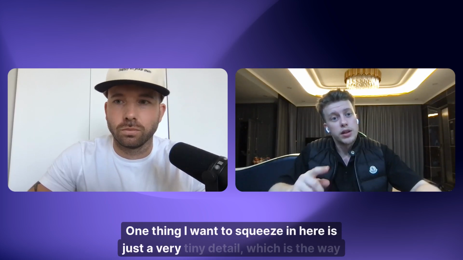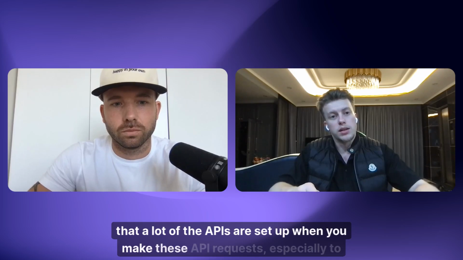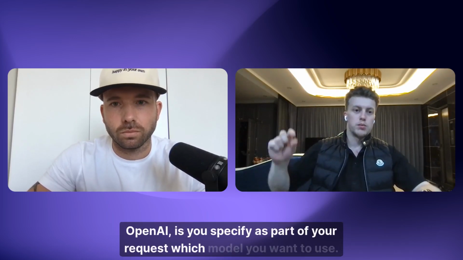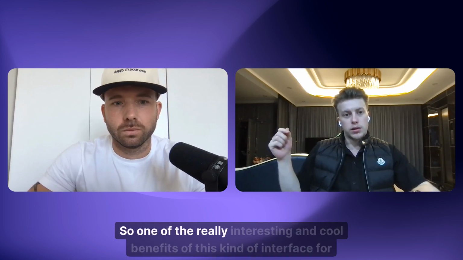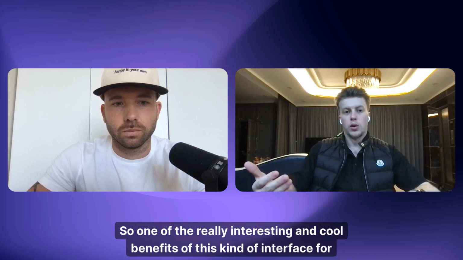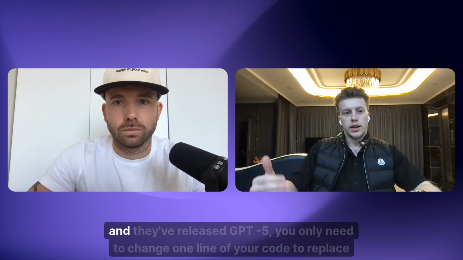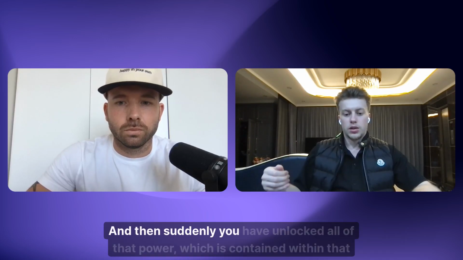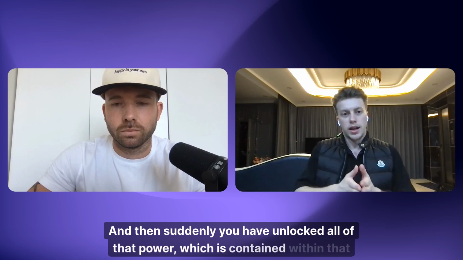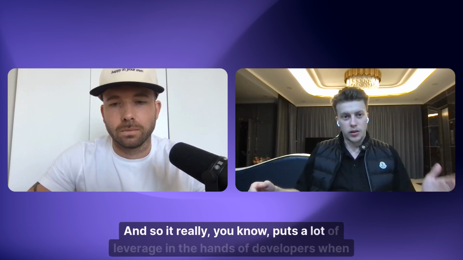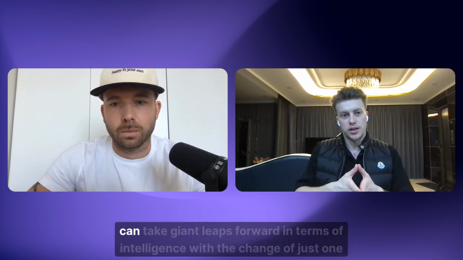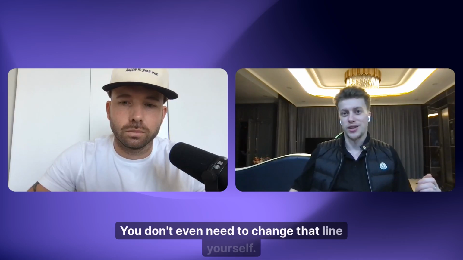One thing I want to squeeze in here is just a very tiny detail, which is the way that a lot of the APIs are set up. When you make these API requests, especially to OpenAI, you specify as part of your request which model you want to use. You want to use GPT 3.5, 4, 4o, or whatever. And that's just one line. So one of the really interesting and cool benefits of this kind of interface for these very powerful systems is that when OpenAI develops a new model and they release GPT-5, you only need to change one line of your code to replace GPT-4o with GPT-5, and then suddenly you have unlocked all of that power, which is contained within that model upgrade they've spent probably billions of dollars trying to achieve. And so it really puts a lot of leverage in the hands of developers when their apps can take giant leaps forward in terms of intelligence with the change of just one line. Or you could even have some code which is just pulling the latest model. You don't even need to change that line yourself.